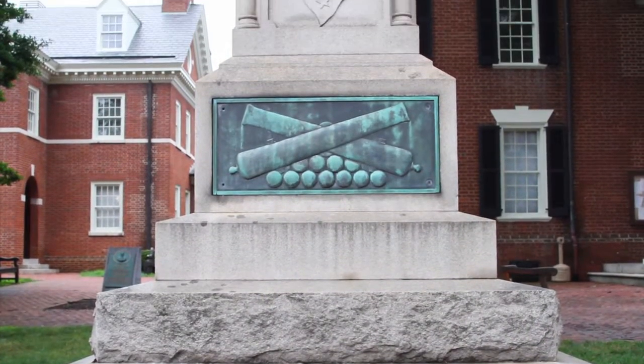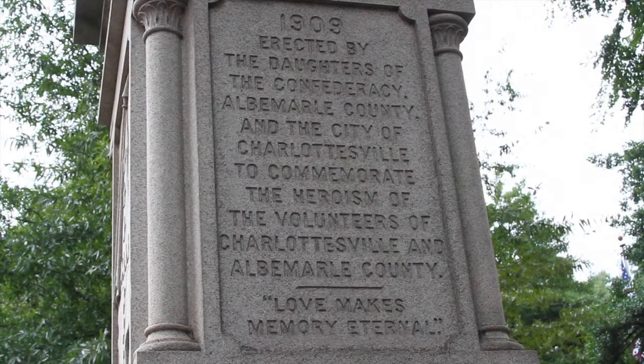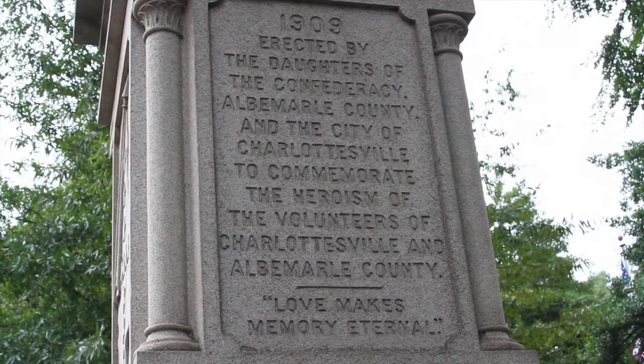And those 3 levels, which might seem somewhat random, in the 19th century, the number 3 on the base of a memorial usually stands for faith, hope, and love. And the last piece of the puzzle is the inscription. Every memorial is going to have some sort of inscription.